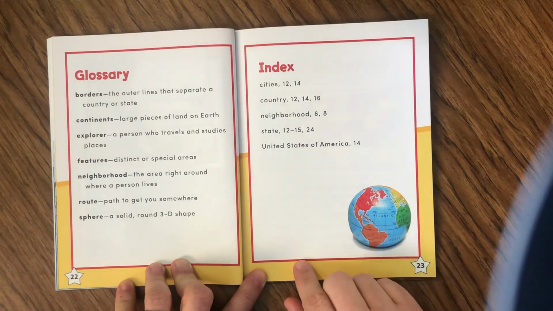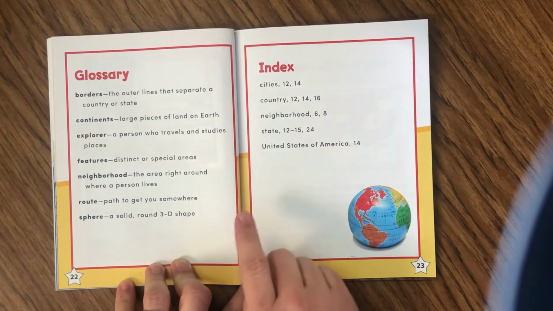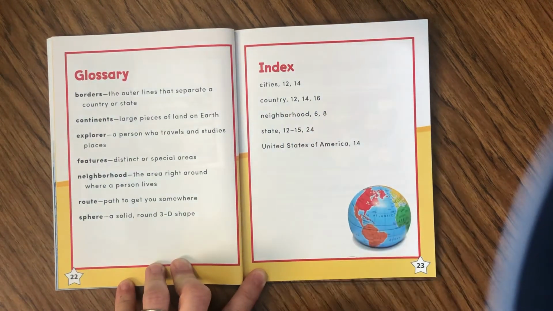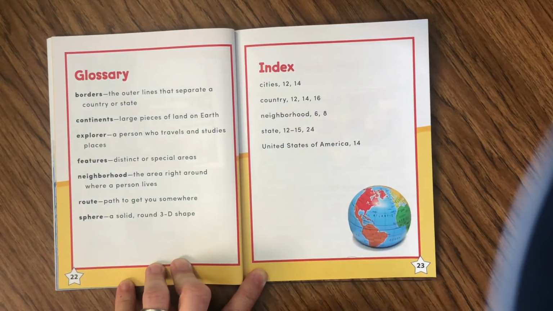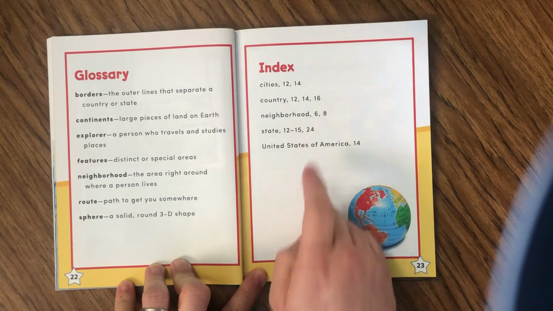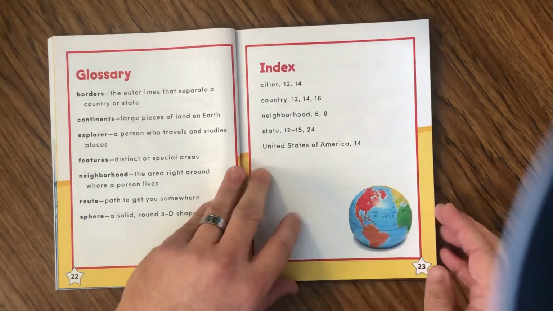Your index tells you where words can be found. The word cities is on page 12 and 14. The word country is on page 12, 14, and 16. The word neighborhood is on page 6 and page 8. The word state is on page 12 through 15 and page 24. And the United States of America is on page 14.